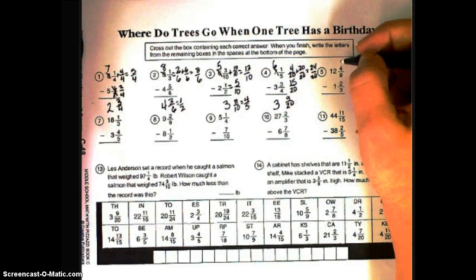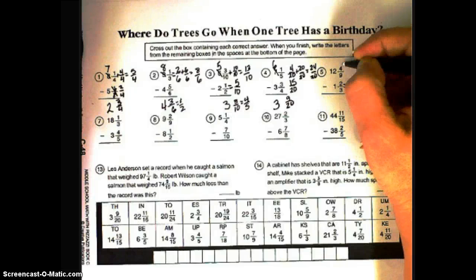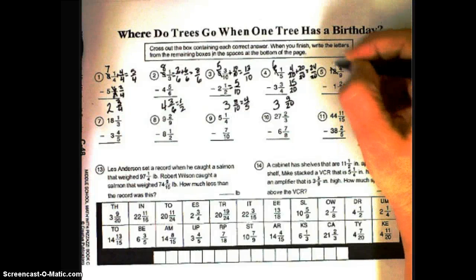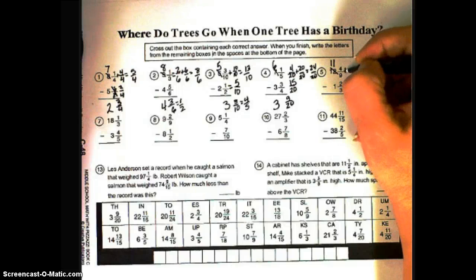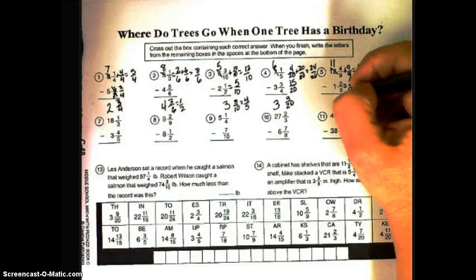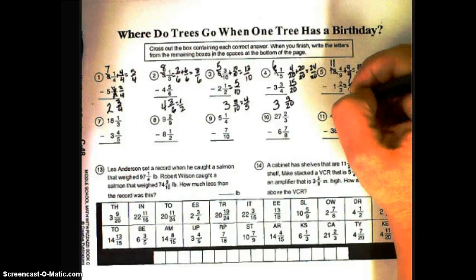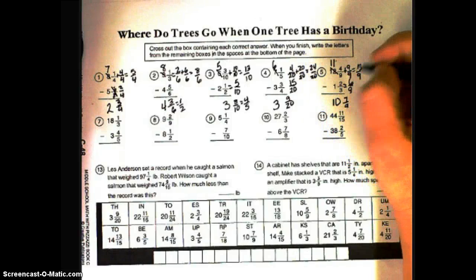Number 5, common denominator. 3 times 3 is 9. 2 times 3 is 6. 4 minus 6, we can't do it until we borrow 1. Make that 1 less. We're going to add it over here as 9/9. It's still a 1. 9/9 is 1. And we get 13/9. And then we can subtract 13 minus 6 and get 7. Denominator stays the same. 11 minus 1 is 10, so we get 10 7/9 on that one.